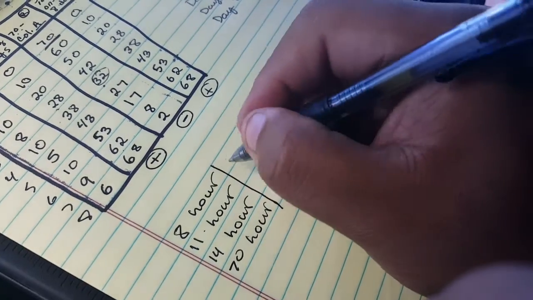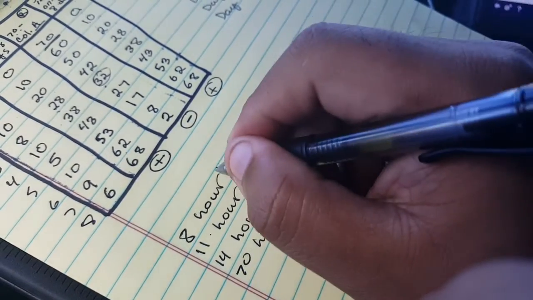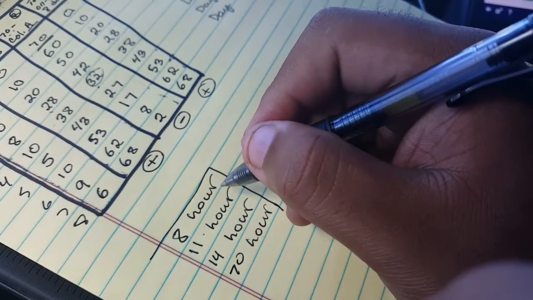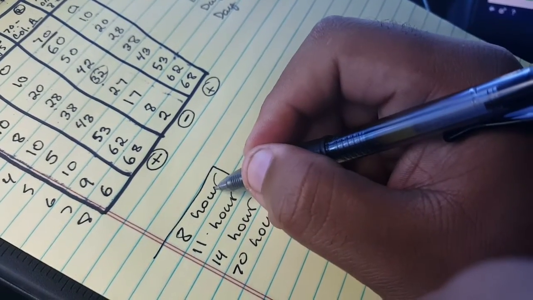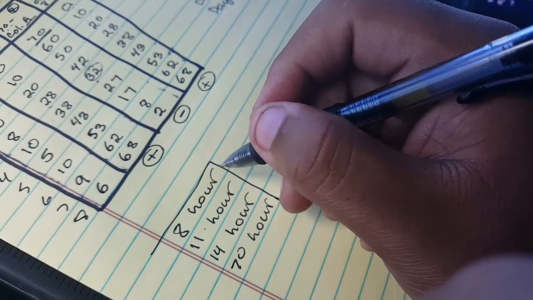And I'll explain each one. So the 8-hour clock is one of the clocks that you have that continuously count down. The only way you can restart this clock is by taking a 30-minute mandatory break.